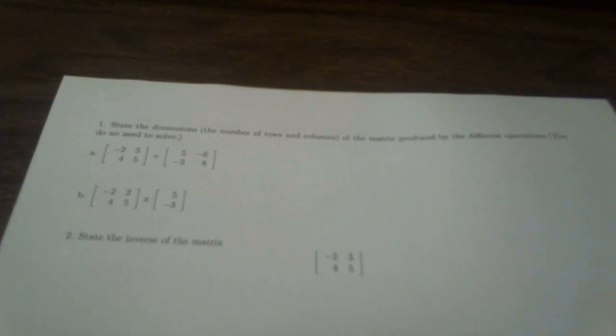All right, so the first problem is dealing with stating the dimensions, so the number of rows and columns, of the matrix produced by different operations. You don't need to solve these, although if you do solve them, that gives you the answer. You can just look at the rows and columns of your solution, but you don't necessarily have to do that for the problem. Again, I'm just looking for the dimensions, so the rows and columns.